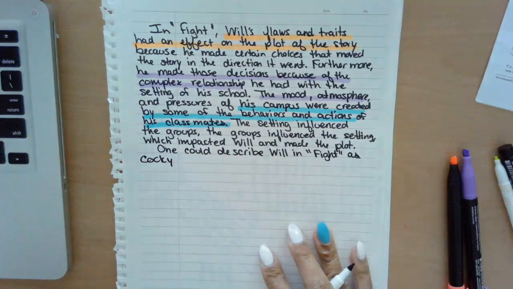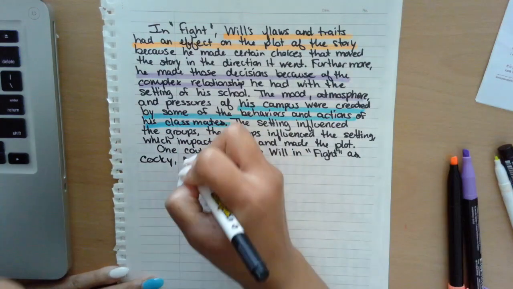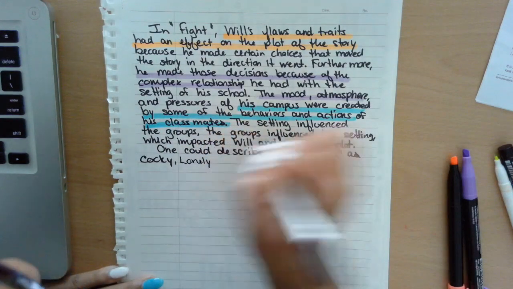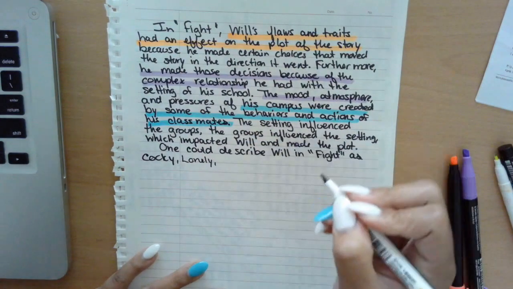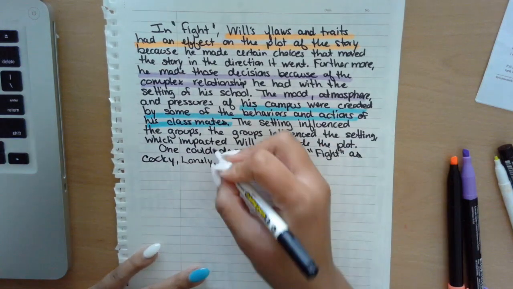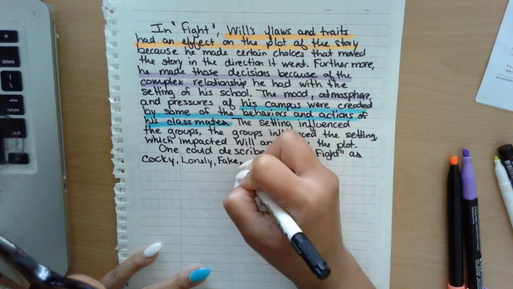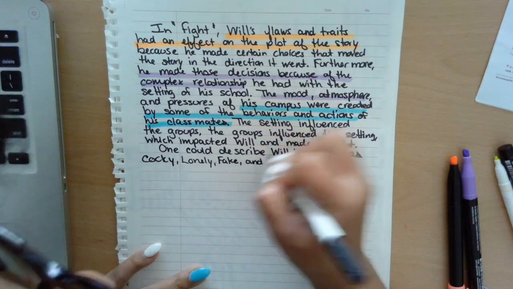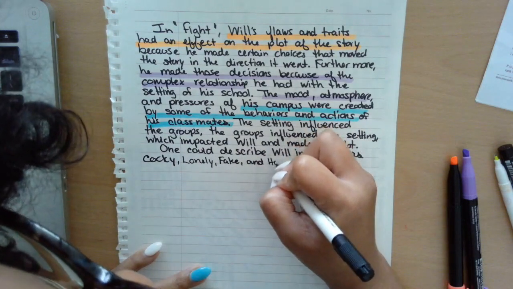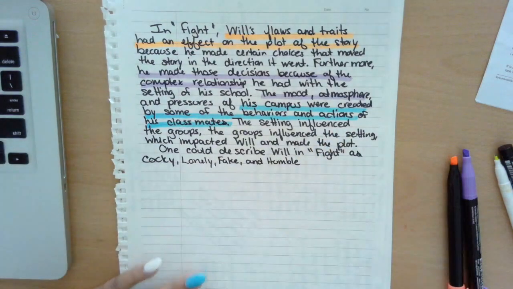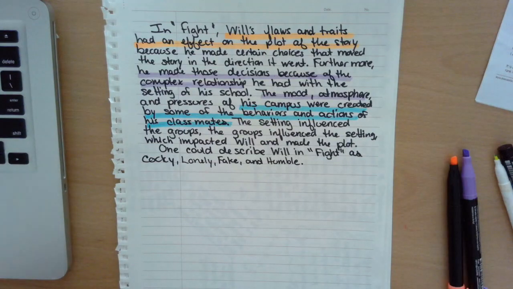So one could describe Will in Fight as cocky, lonely, fake, and still kind of humble. Which I know doesn't make sense now, but it's going to make sense when I write it, because I'm going to justify why I said these things. Okay?